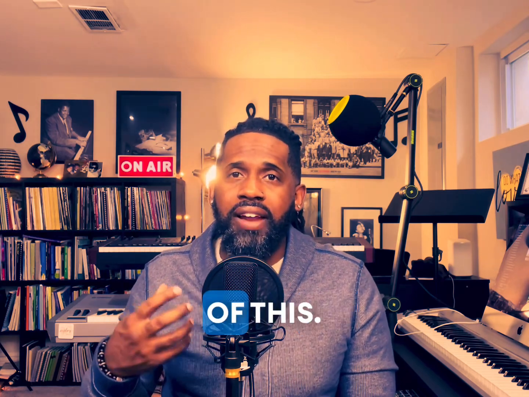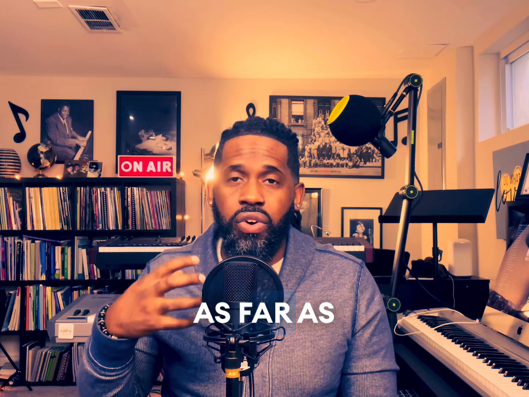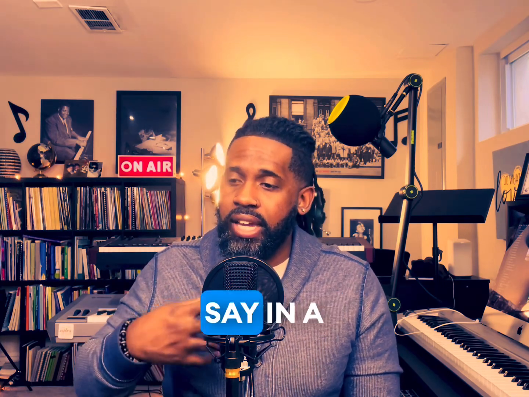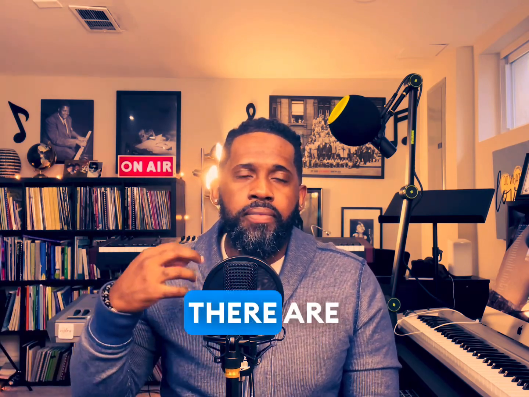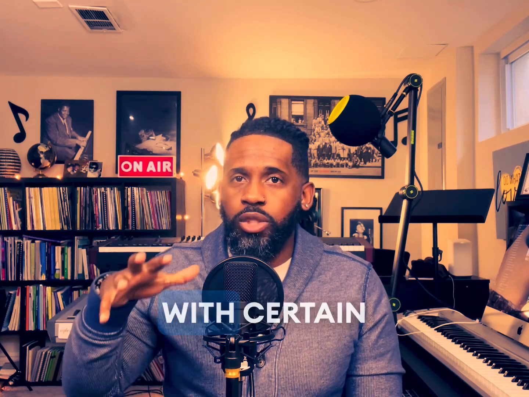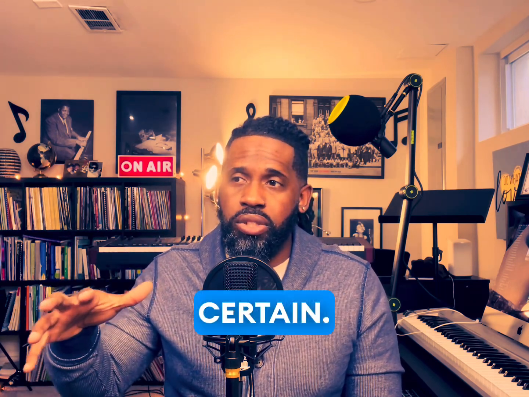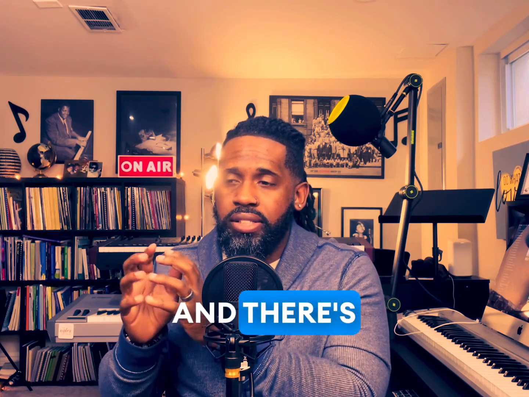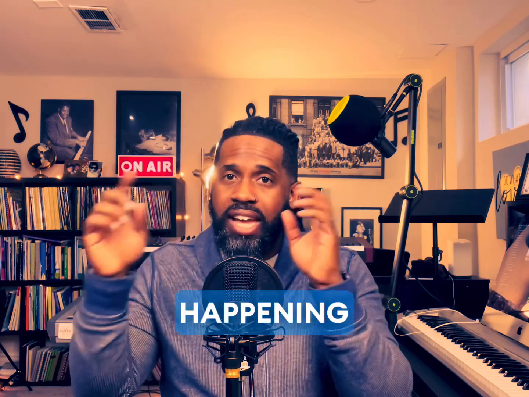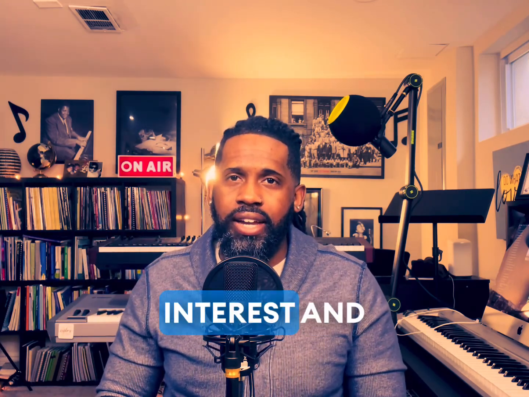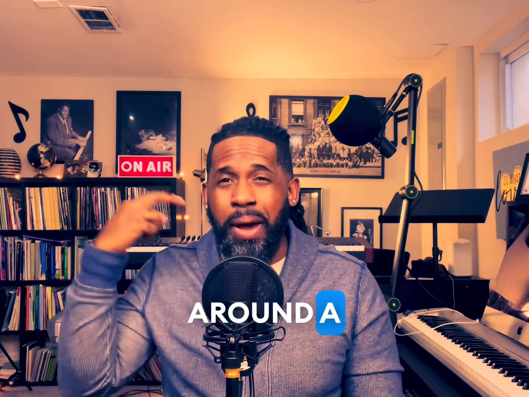Also, I hear a lot of this as far as the singing is concerned. Let's say in a song the artist is singing the main melody during a verse. I hear 2 things. There are backgrounds that come in and harmonize with certain lines. Also, when the singer's not singing, there's some harmony going on, a word that was already sung is repeated but in harmony, or something else is happening around it. These are different ways you can add interest and counter melodies around a main melody.